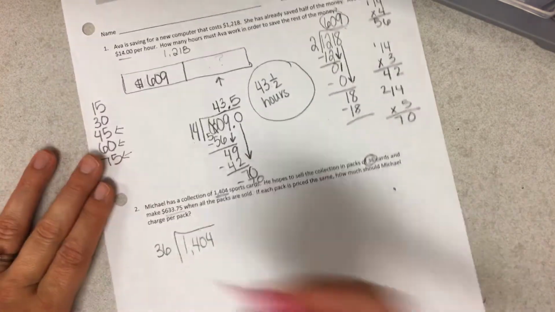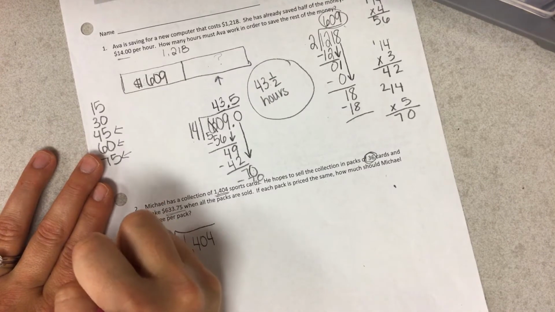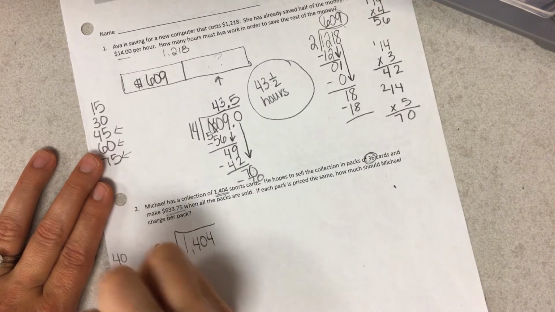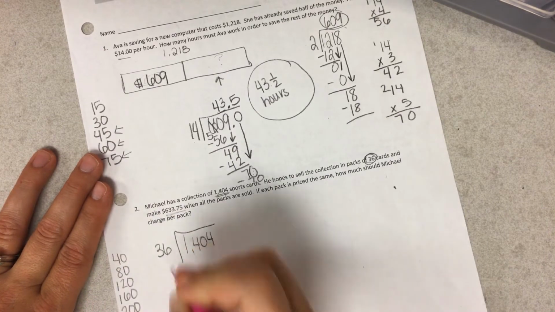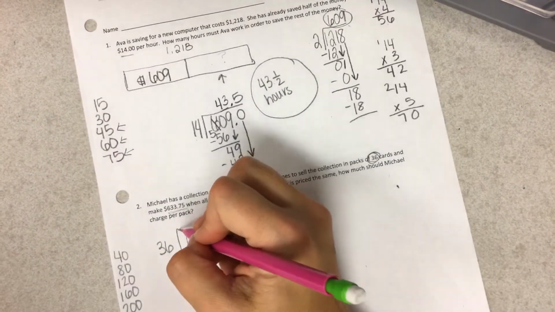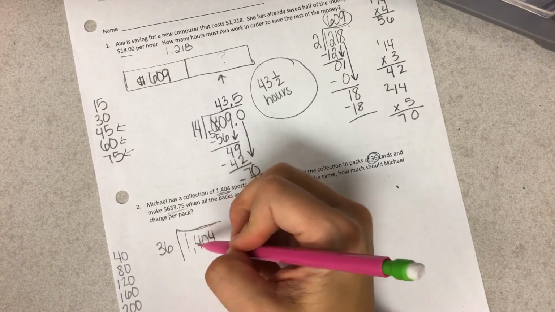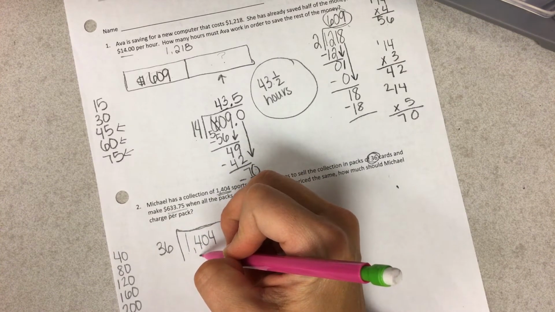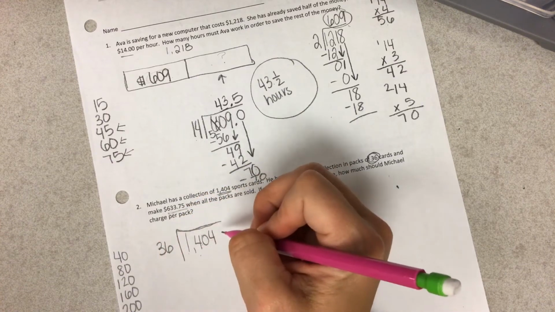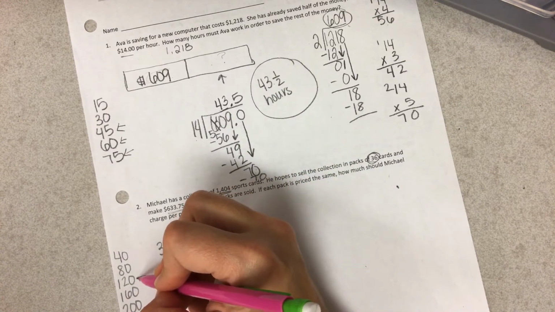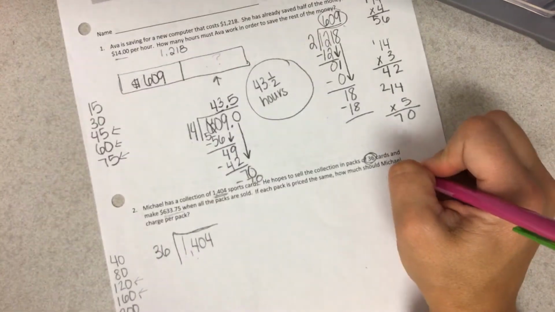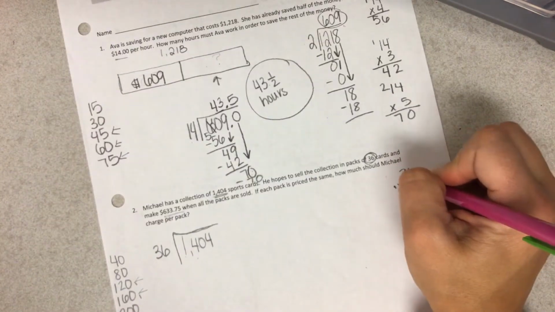So I'm going to round 36 up to 40, and I'm going to go 40, 80, 120, 160, 200. I'm going to stop there because right now I know 36 can't go into 14. It's going to have to go into that 140. And, you know, I could try that 3 or I could try that 4. I'm going to try the 3 first and just see.